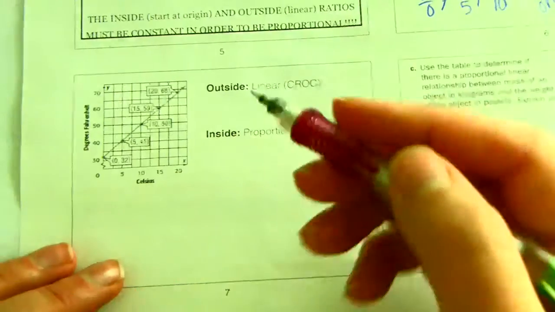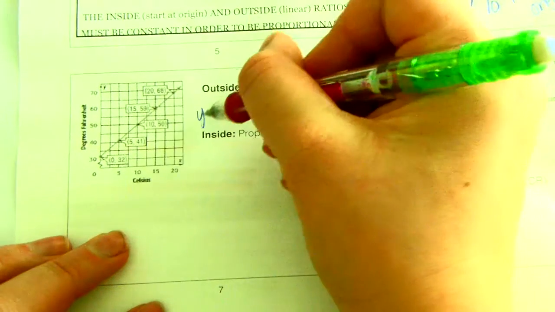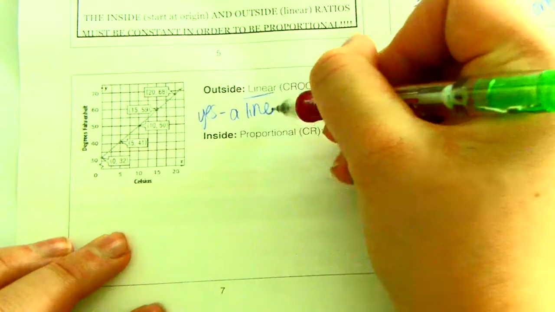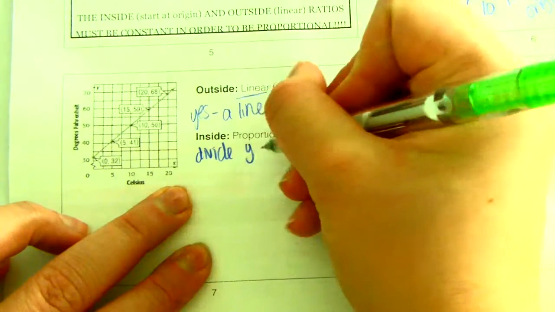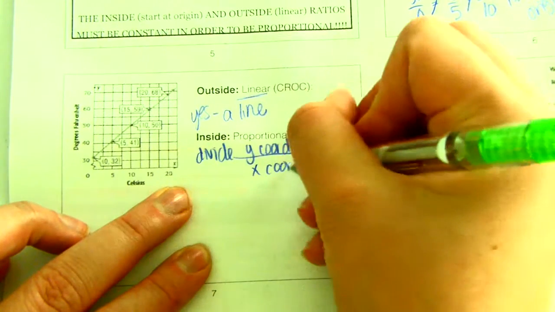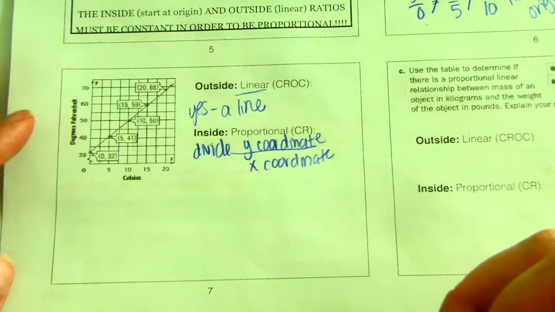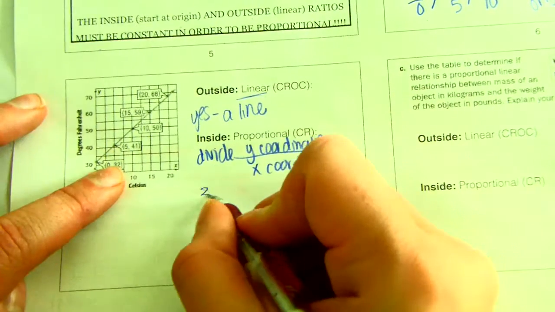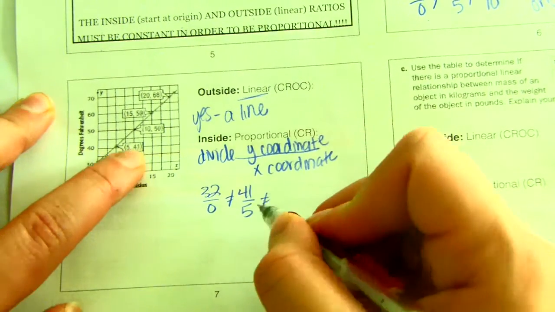So there's a table, and here's a graph. We can check the same thing. Outside, linear: is it a line? Yes, it's a line. So we're good there. Inside, because you can't really see the inside ratios, we're just going to divide the y coordinate by the x coordinate. And if those aren't equal for all of them, then it's not proportional. These happen to be the same numbers, because, tricky, it's the graph that goes along with the top one.